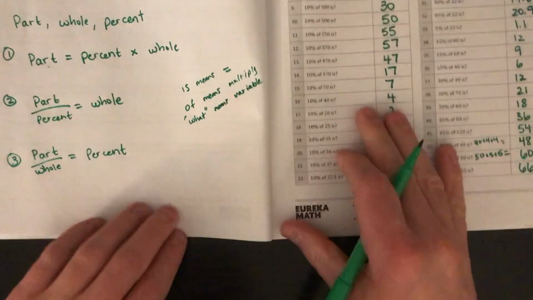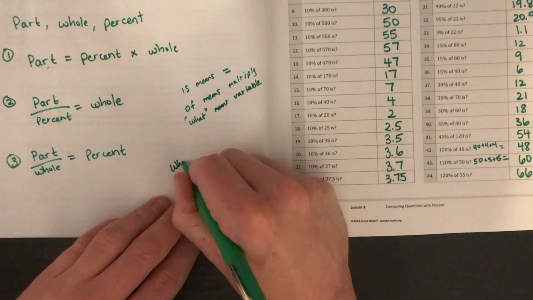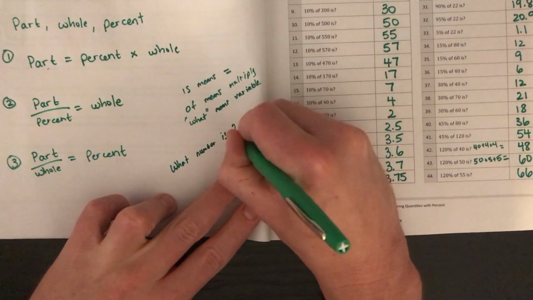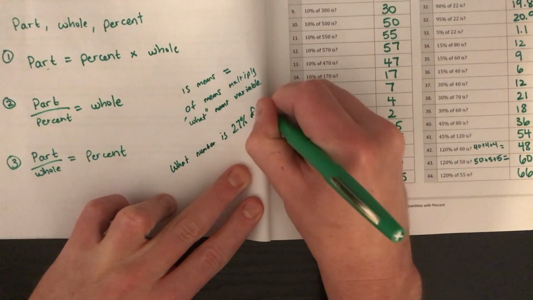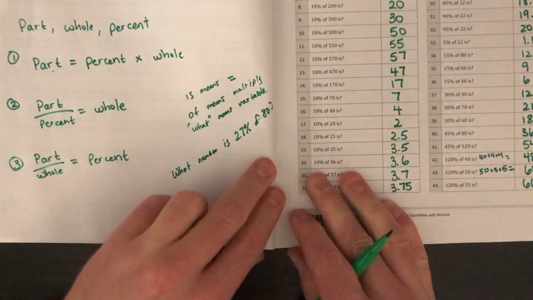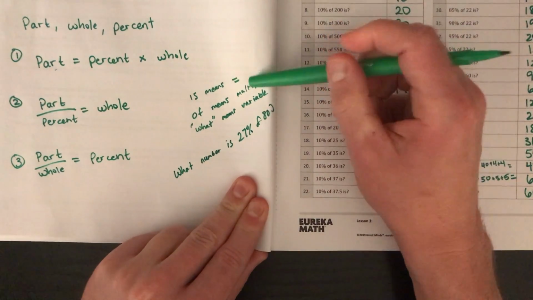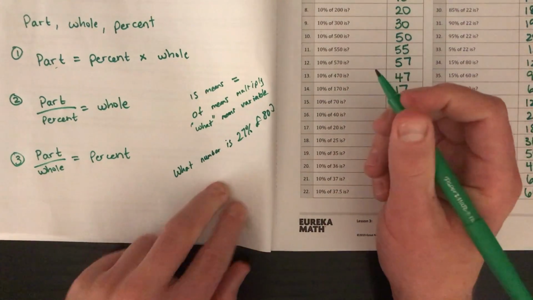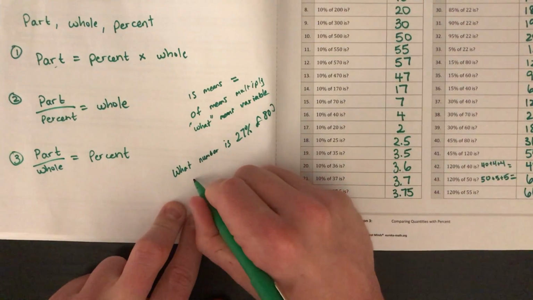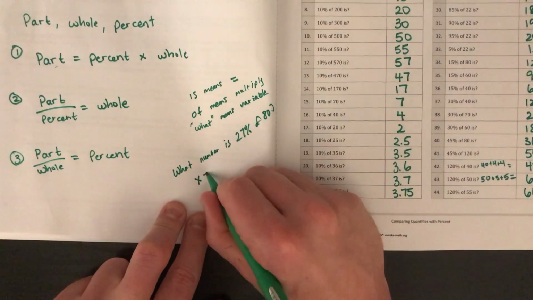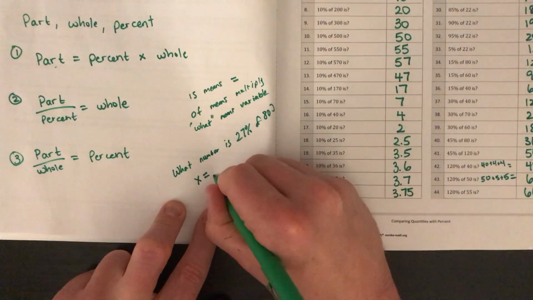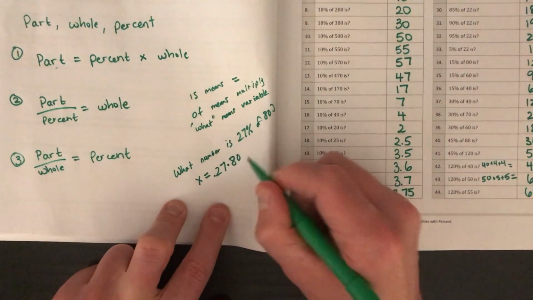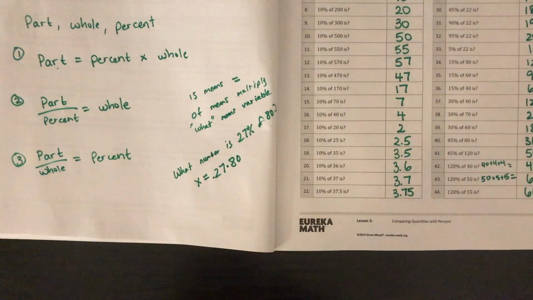And then when you get a question that asks you something like, what number is 27% of 80? Sorry that I keep going off the edge of the book there. Then you just take these three rules and rewrite this word sentence as an algebraic equation. Where it says what number, I'll make that my variable, is means equals, 27% is 0.27, and of means times 80. And then to answer this, I would just do 0.27 times 80 and get my x.